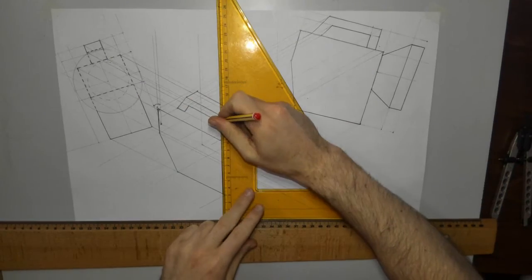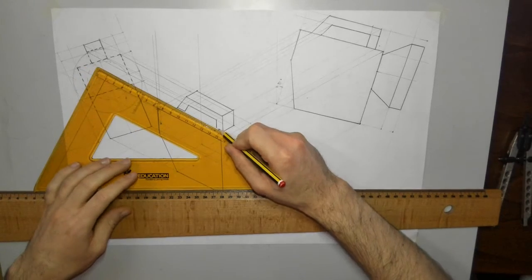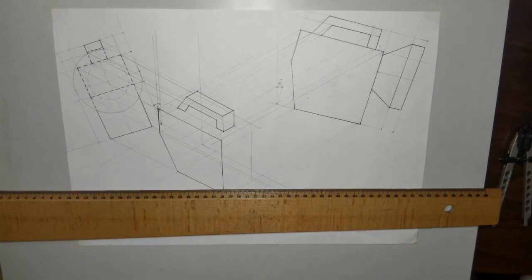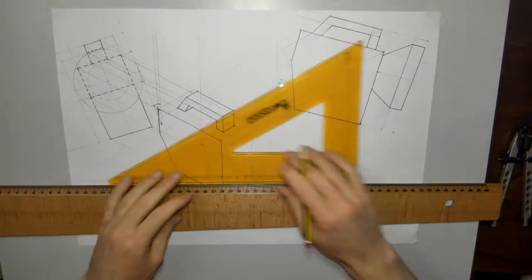I can then take that down, close that off there. I can draw my 30 degree line that's going to be sloping at the back there.